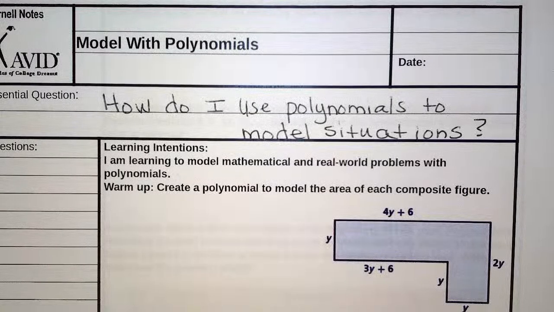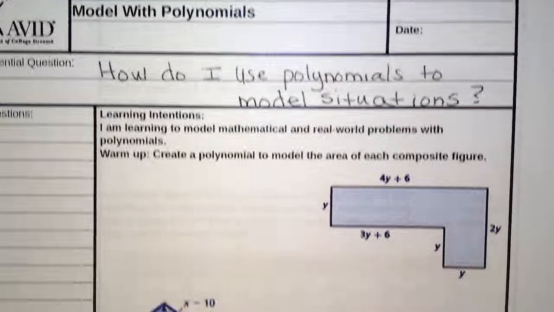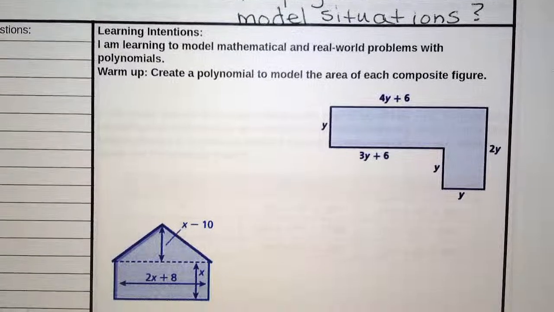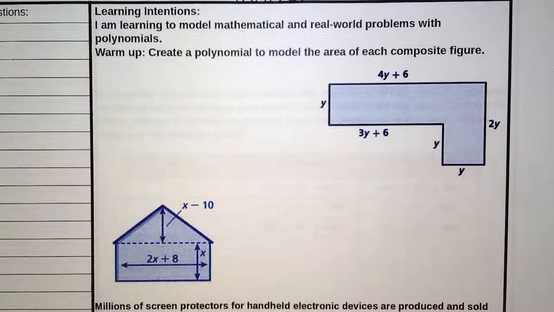Learning intention. I'm learning to model mathematical and real-world problems with polynomials. So for your warm-up, create a polynomial to model the area of these two composite figures. So if we're looking at the two figures, those two warm-ups, what does that look like? Pause the video and see if you can figure that out on your own.